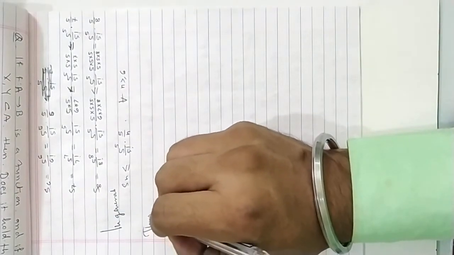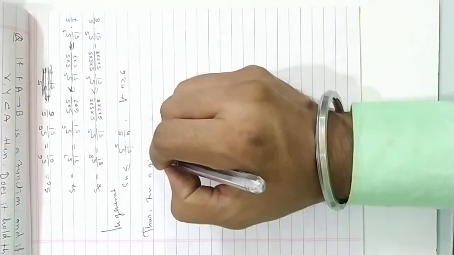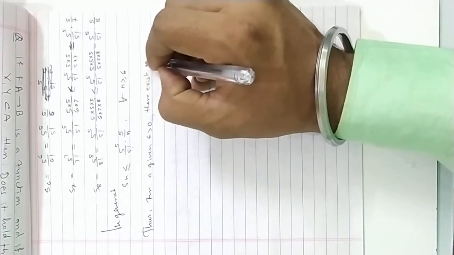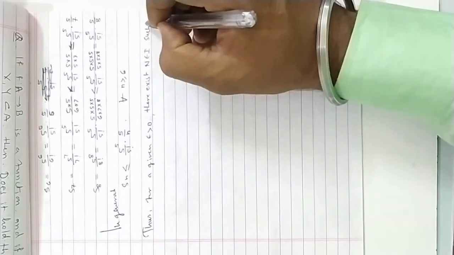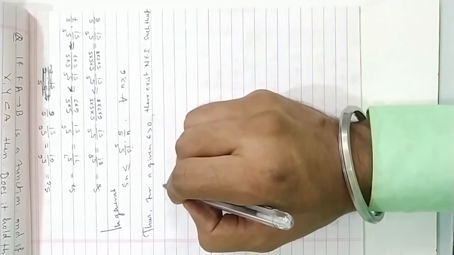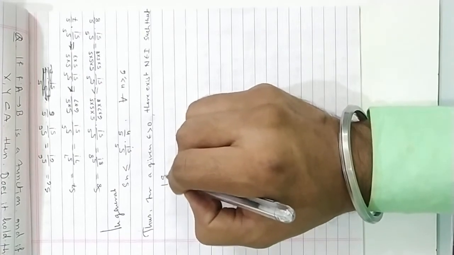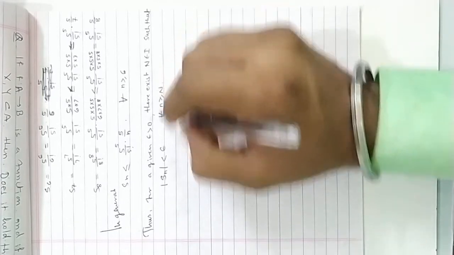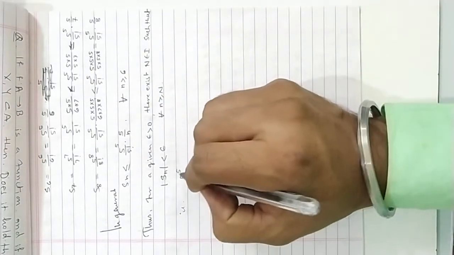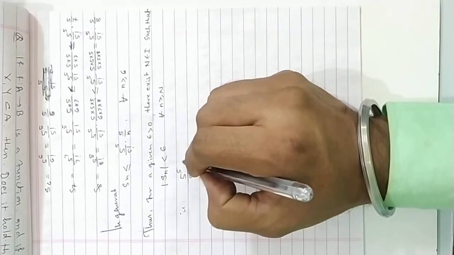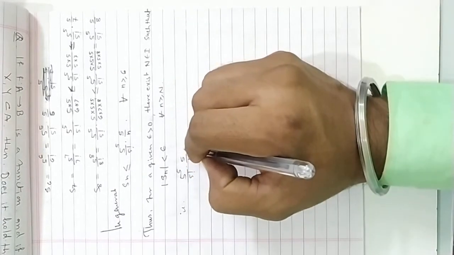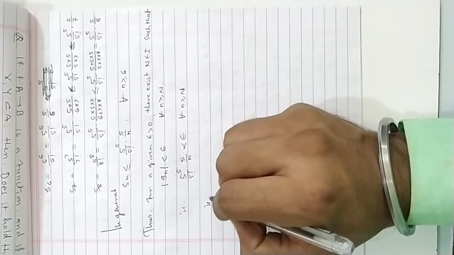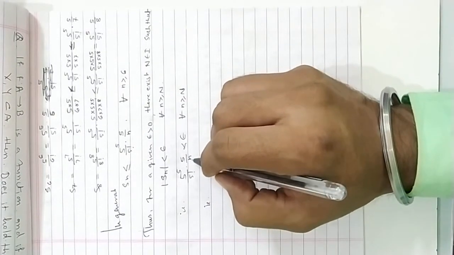So for a given epsilon greater than 0, there exists a positive integer N such that Sn is less than epsilon for all n greater than or equal to N. That is, 5 raised to 5 upon 5 factorial into 5 by n is less than epsilon for all n greater than or equal to N. That is what N should be chosen.